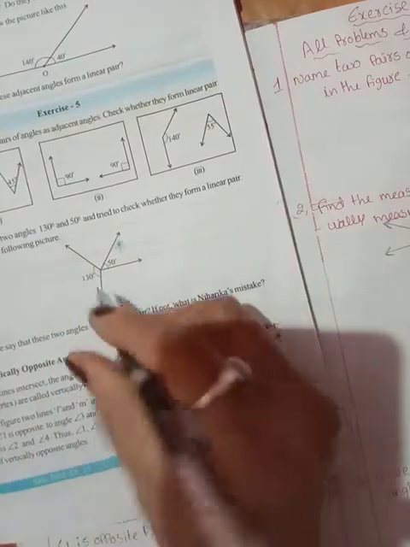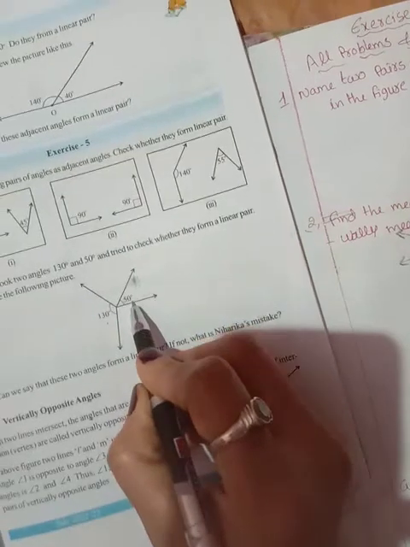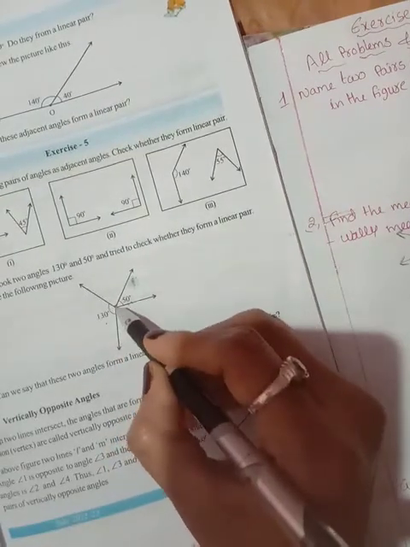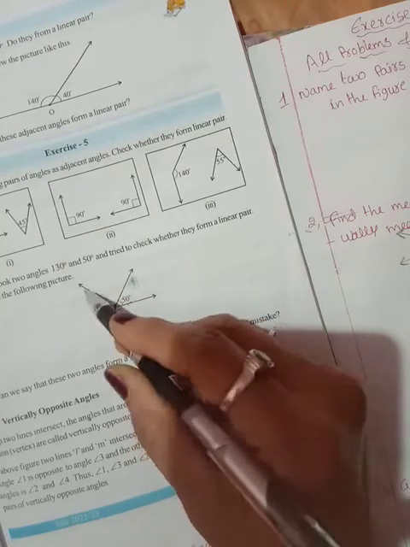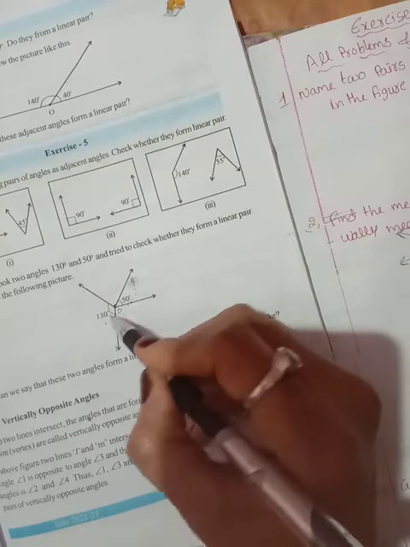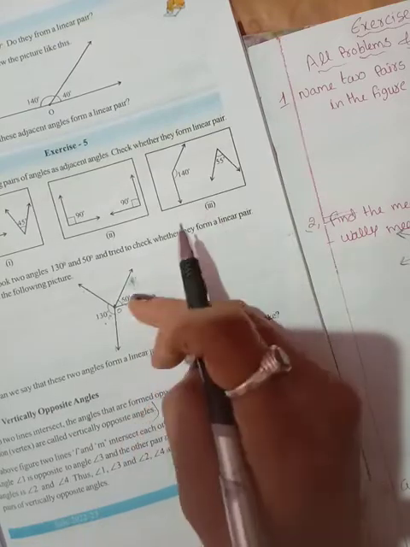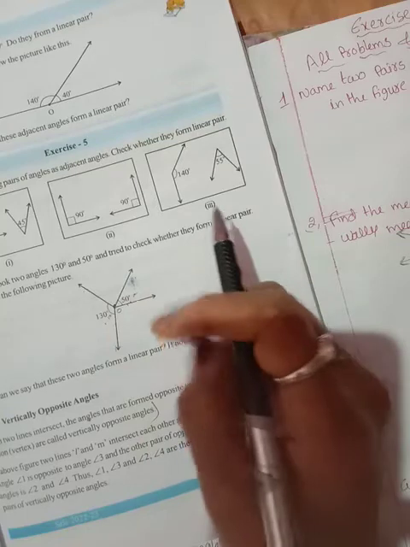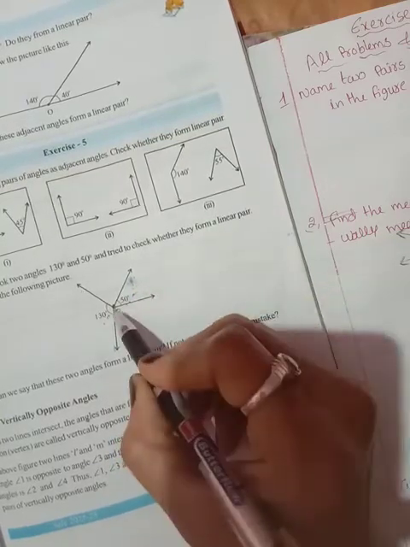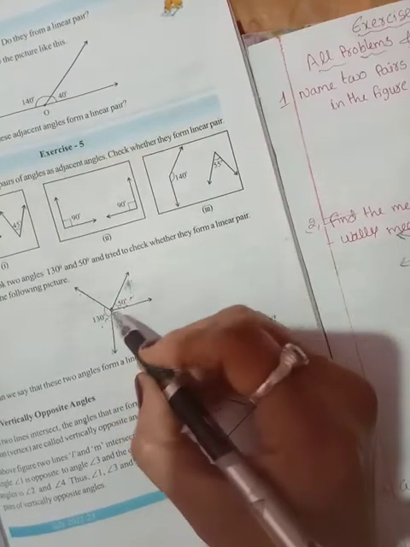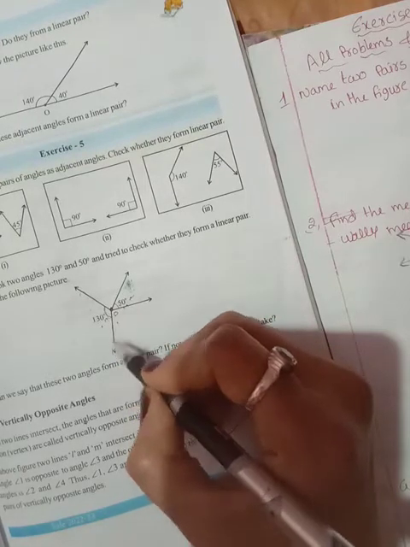Here the figure is 130 degrees and here it is 50 degrees. The vertex O is the common vertex. But this one is opposite to this, and both different angles are formed, but there is no common arm. Observe neatly in our figure: the vertex is also there, but there is no common arm of them.